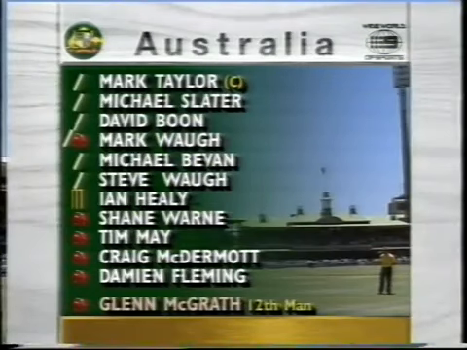Announced by the two skippers at the toss. The Australians unchanged. Glenn McGrath will be 12th man. Damien Fleming is playing again to lead the attack with Craig McDermott. And the two spinners are in, Shane Warne and Tim May.